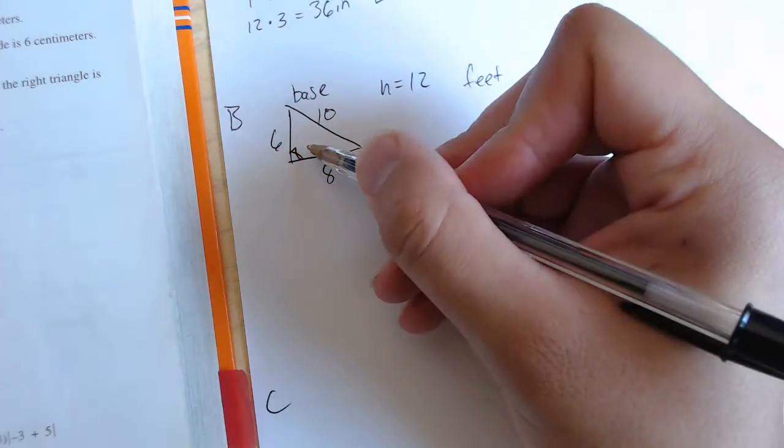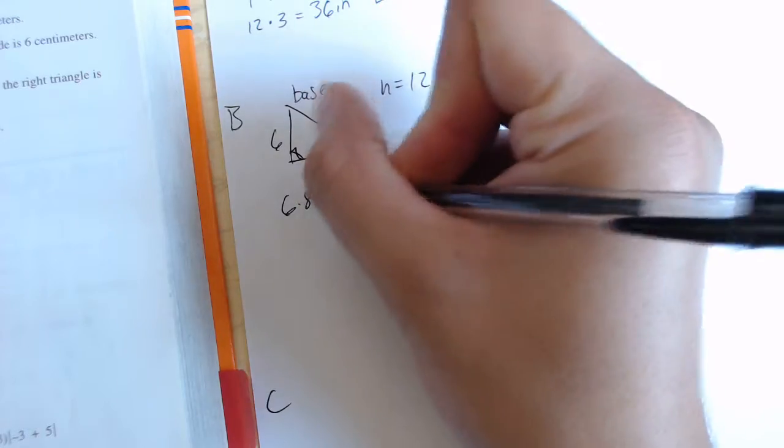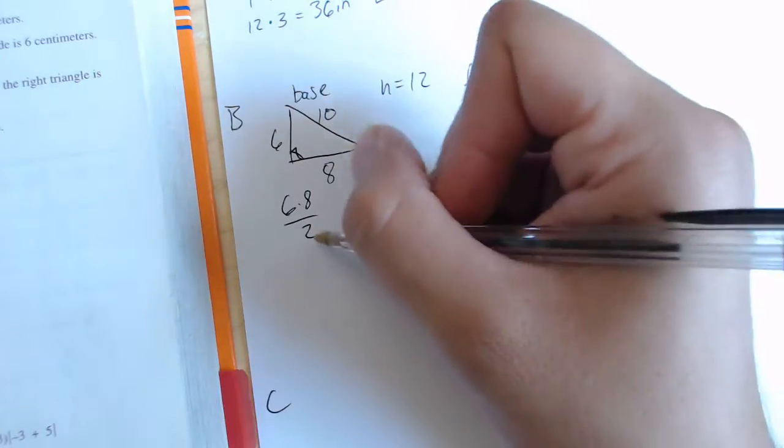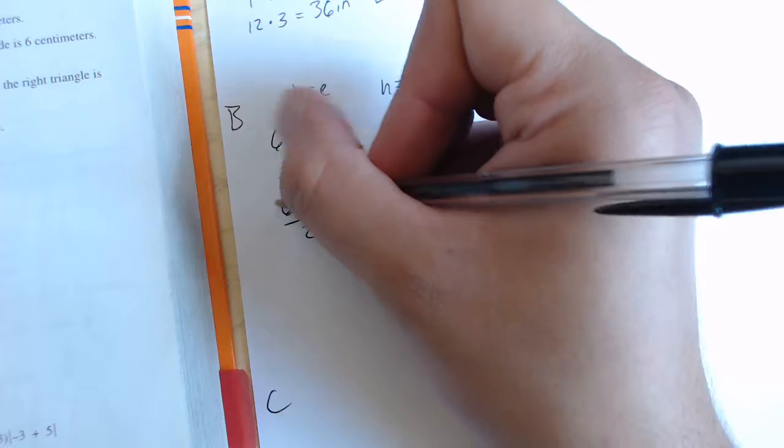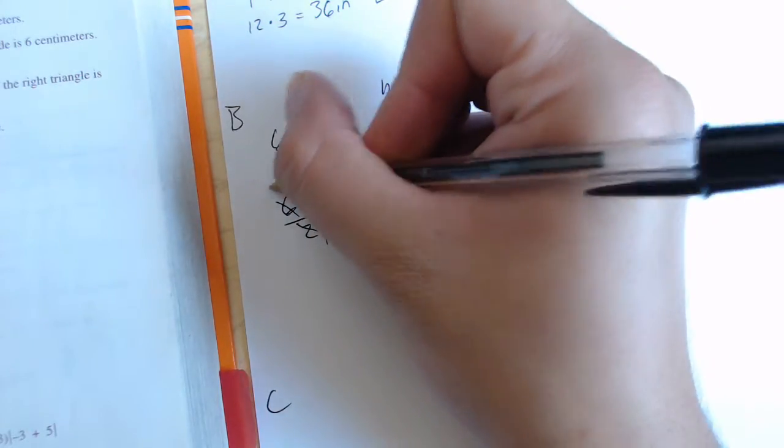So first let's start by finding the area of the base. We take 6 times 8 and divide it by 2. I'm going to go ahead and divide before I multiply. 2 and 6 will cancel to 1 and 3.